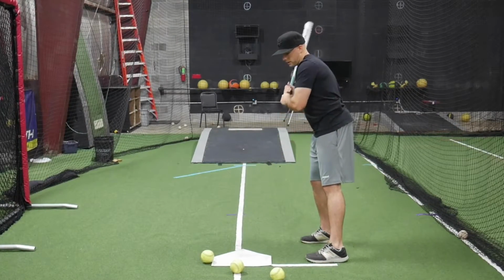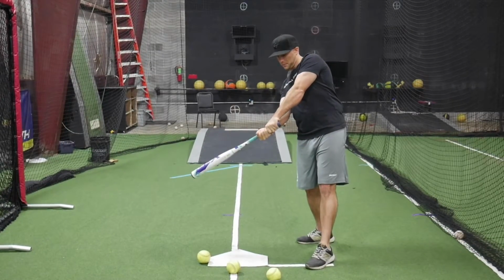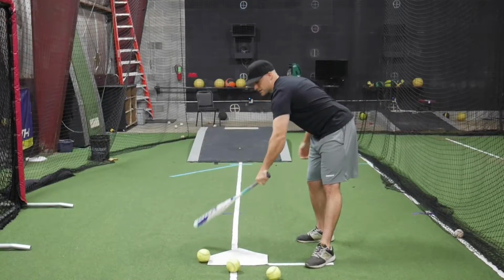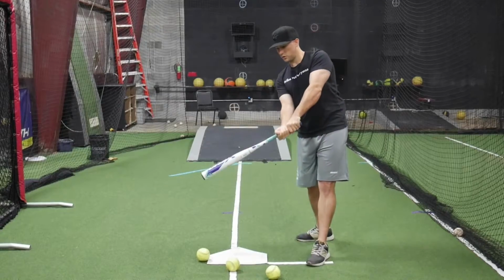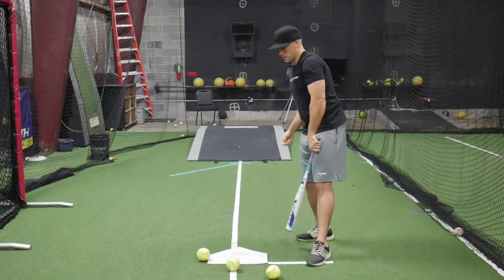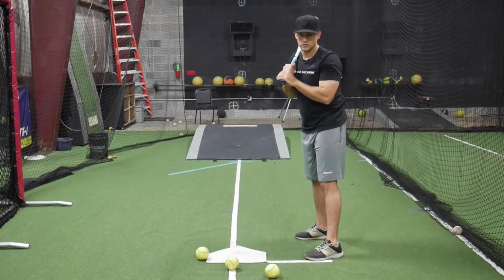When you go away, the opposite is true. They have to wait longer, and their barrel has to be deeper on the plate to make solid contact, barrel the ball up and hit it the opposite way. If they swing too early out here, they're going to hit off the end cap. So understanding this is key, because here's how you use this to your advantage.